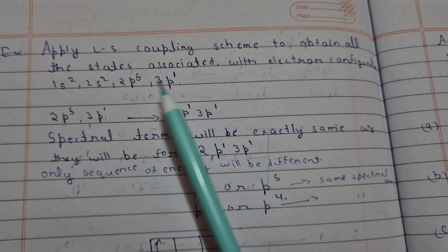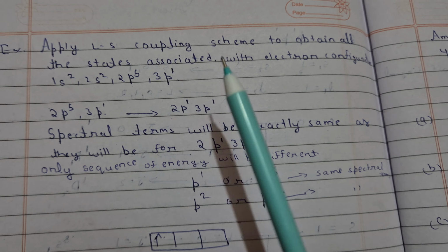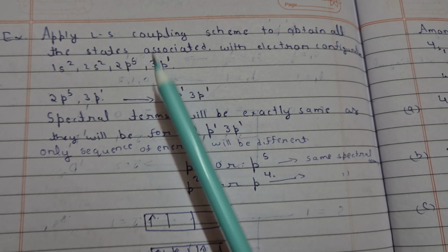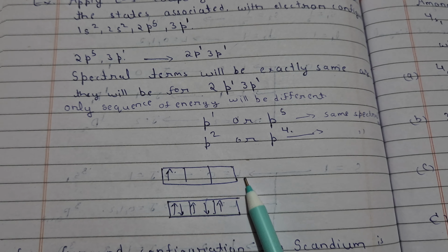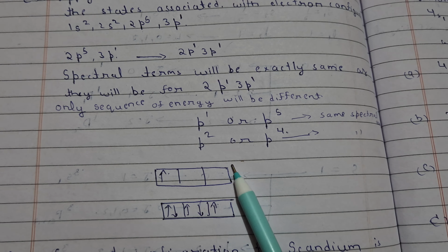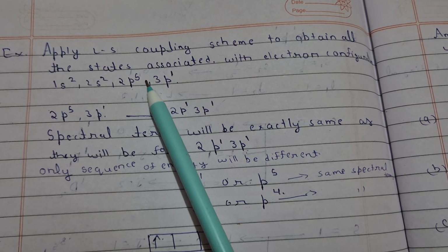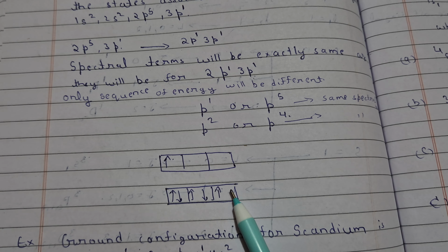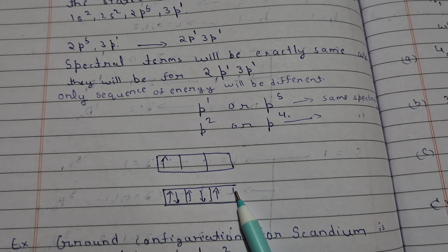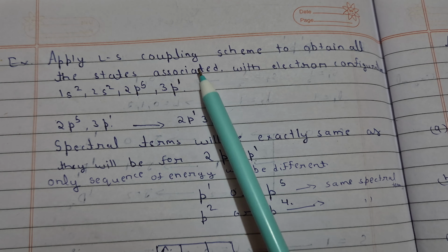If you consider this p5, then these 5 electrons would make it very complex. But this 2p5 will give you the same terms as p1. How can you see this? In p you have 3 orbitals. If there is only one electron, then different combinations are possible, depending on how you fill it into these orbitals. Similarly, if you have p5, then there will be one vacancy, and that vacancy has the same number of combinations possible, as one electron can be placed in any of these. Similarly, one vacancy can be placed in any of these. So if you find the spectroscopic terms for 2p1, that will be the same for 2p5.